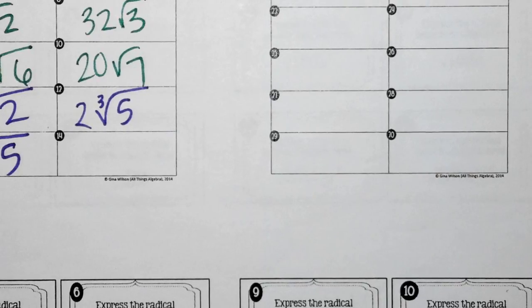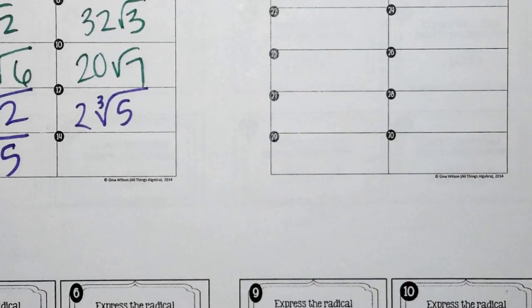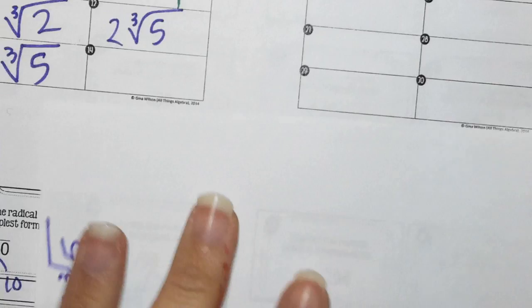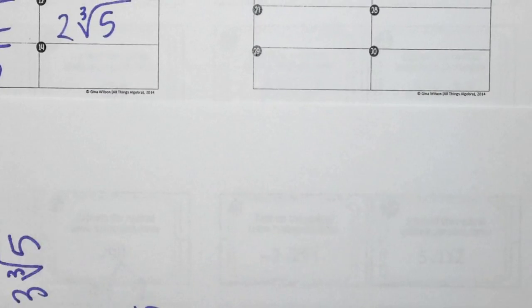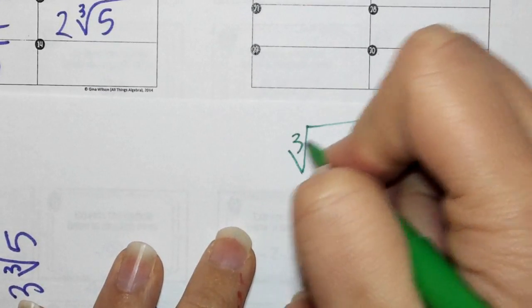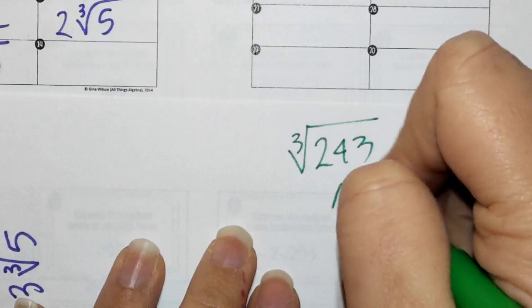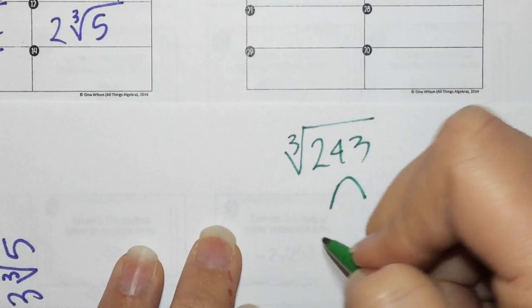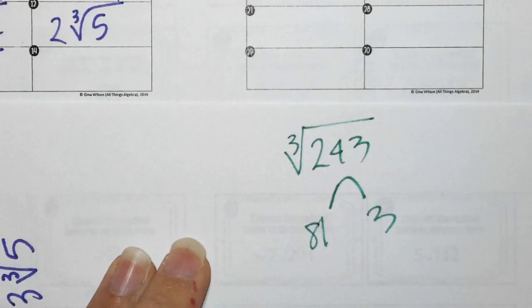Okay, so 14, excuse me, is the cubed root of 243. Alright, there we go. Cubed root of 243. So we need 3 of the same number. What did y'all break this down by to start with? 81 and 3. 81 and 3? Awesome.